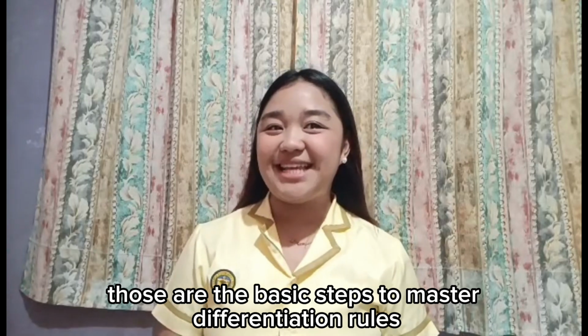And that's it! Those are the basic steps to master differentiation rules.